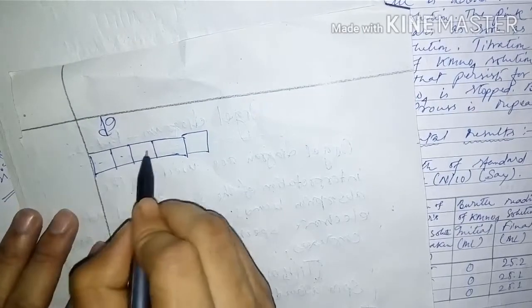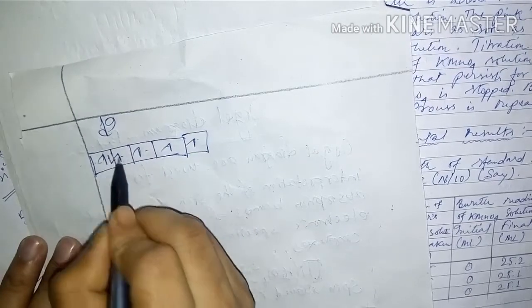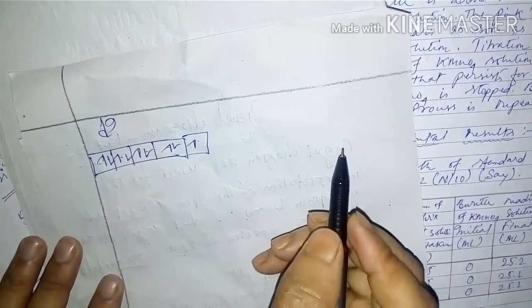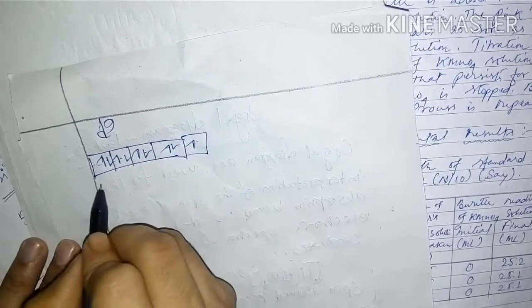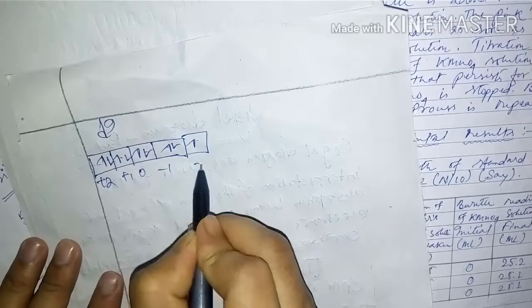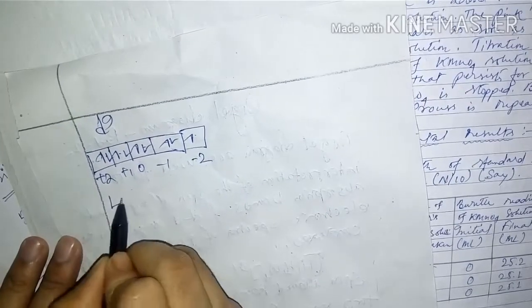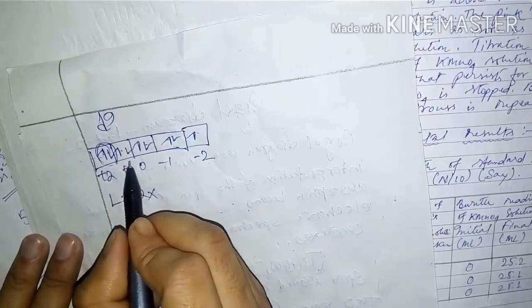Okay, 1 2 3 4 5, then 1 2 3 4 5 6 7 8 9. Okay, 9. Now magnetic quantum number: 2, plus 1, 0, minus 1, minus 2. So L equals how much? L equals 2 into how many electrons here?